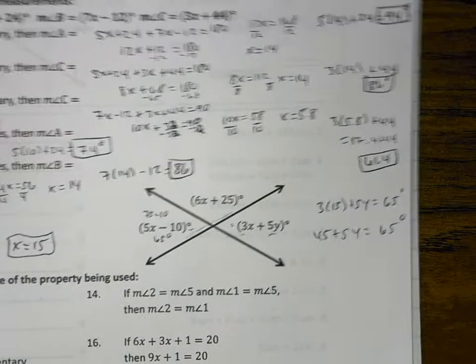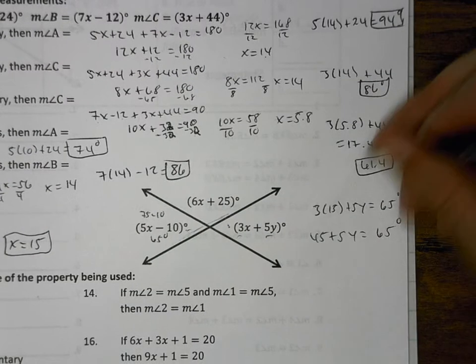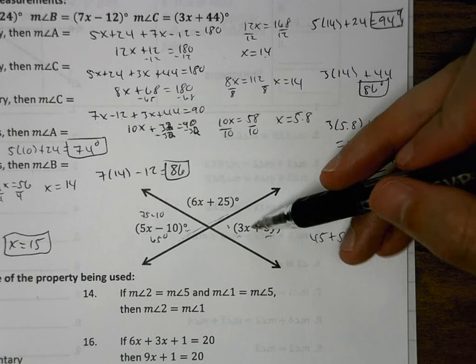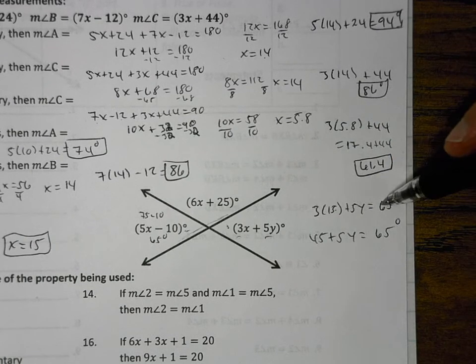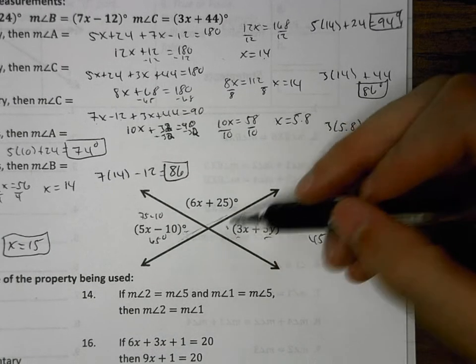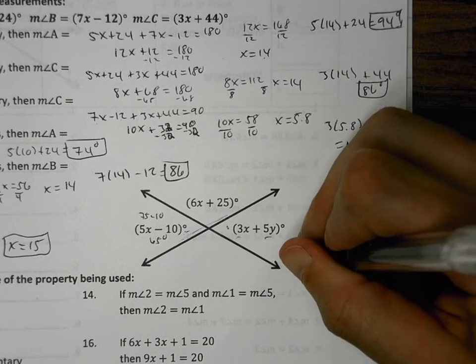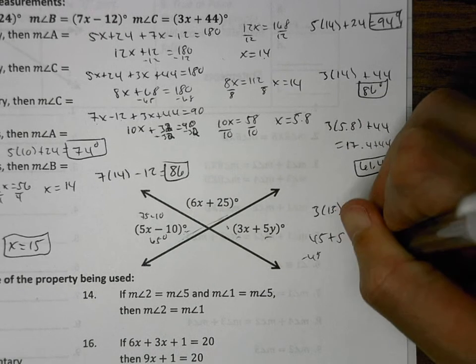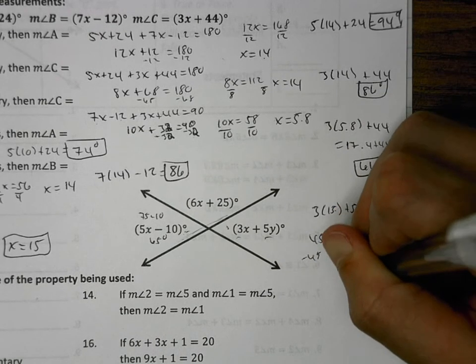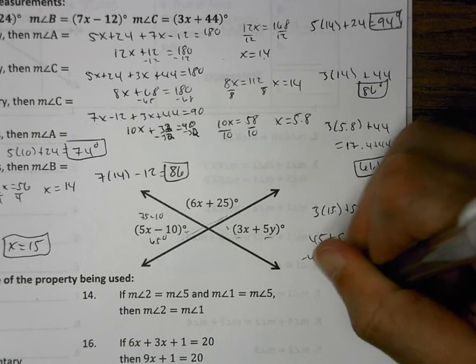Sorry, I'm doing that off to the side. I just plugged 15 into the x right here and set it equal to 65. Since they're vertical, they need to be equal to each other. Subtract 45 from both sides to get 5y equals 20, or y equals 4.